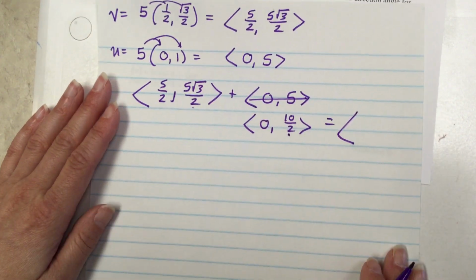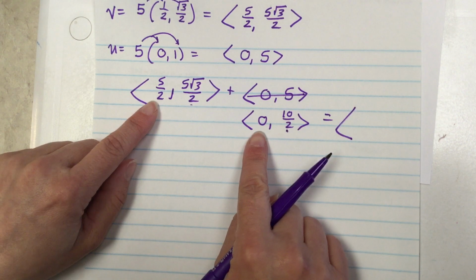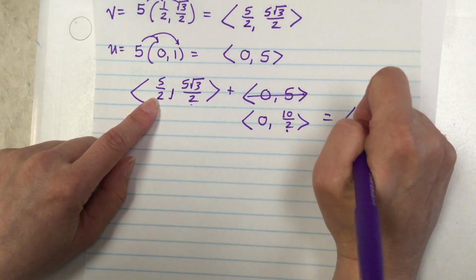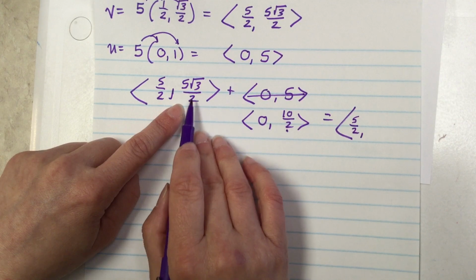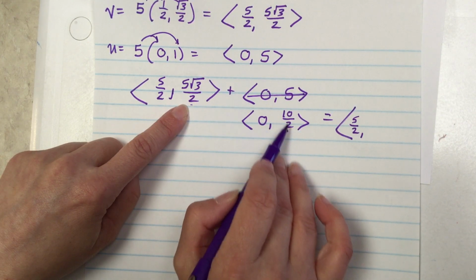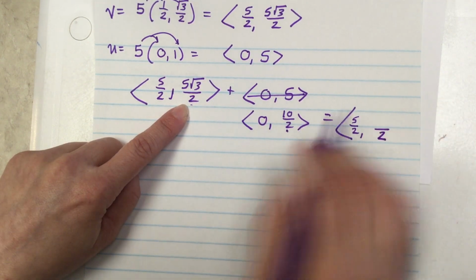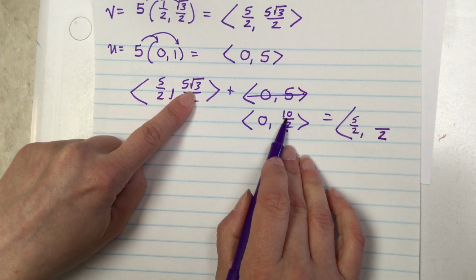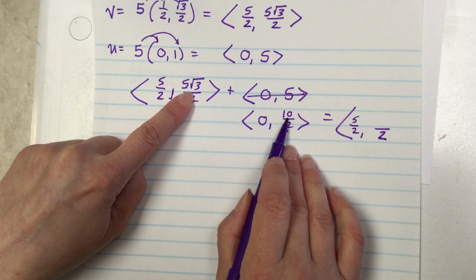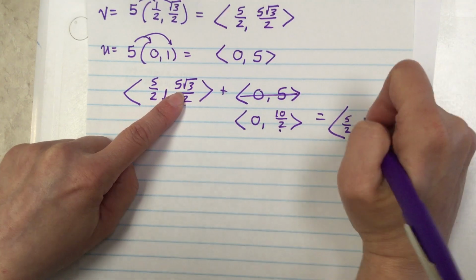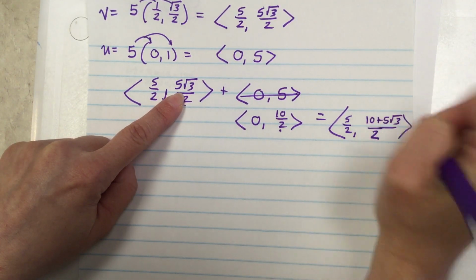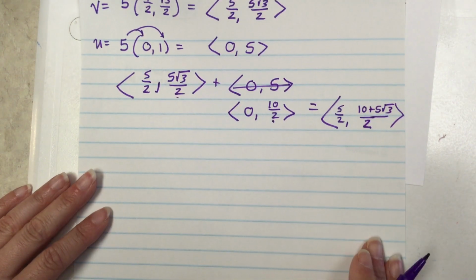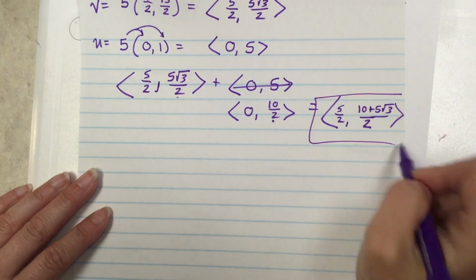To find your component form for the sum, you add 5/2 plus 0, 5/2. 5 times the square root of 3 over 2 plus 10 over 2. Well, the common denominator is 2. 10 and 5 square roots of 3 are not like terms. You can't combine them. So it is 10 plus 5 square roots of 3. It is okay to have an answer that looks like this. This would be the sum.